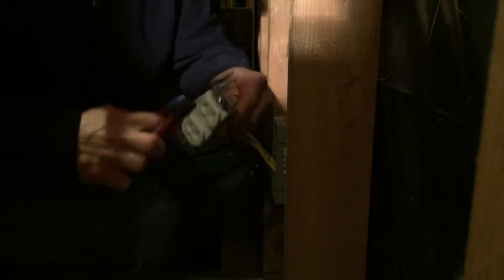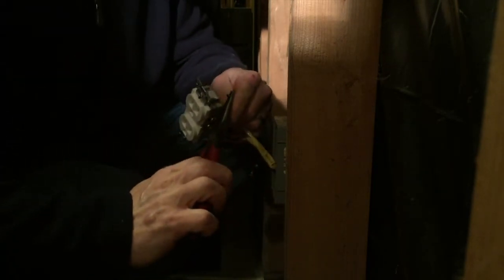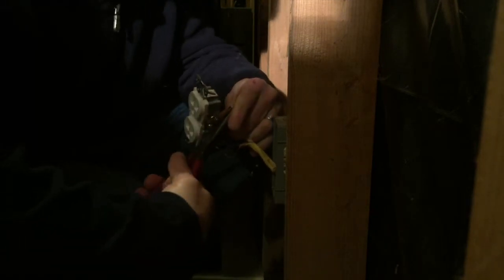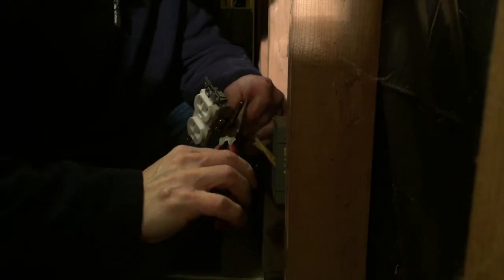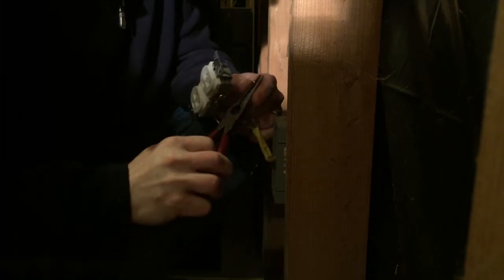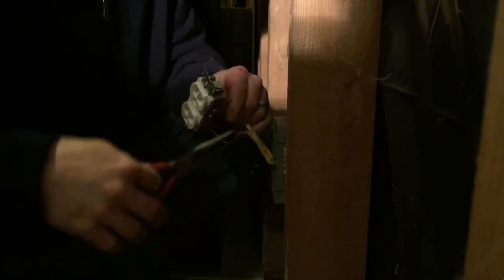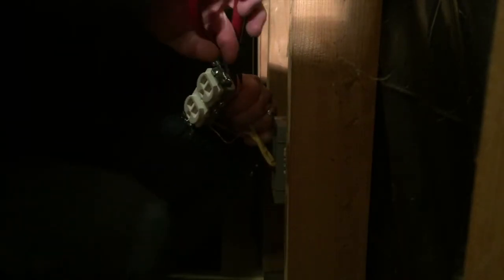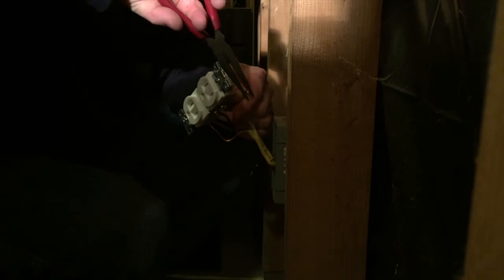Okay, now we got the white. Goes on silver. So first straighten it out. And give it a hook. Flatten the hook. That hook's backwards, so we're gonna make it clockwise.